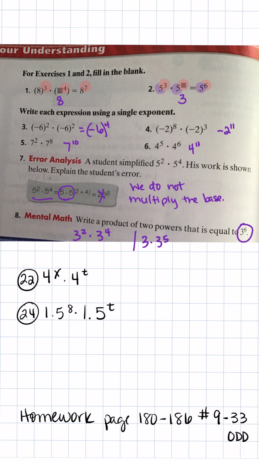Looking ahead at your homework, I did 2 of the even problems down here for examples because we don't go over it too clearly in the homework. When you have 2 variables as the exponents, you're just going to show that they need to be added together. x plus t. And that's your answer. You can't simplify it anymore because you don't know what x or t are. This one we have 1.5 to the 8th power times 1.5 to the t power. You're just going to have that equal 1.5 to the 8 plus t power. Okay?